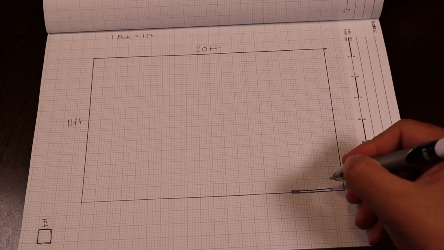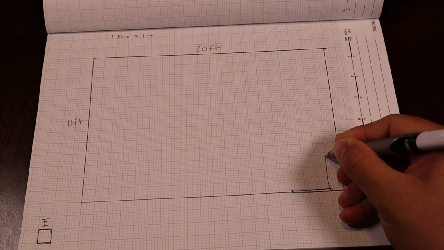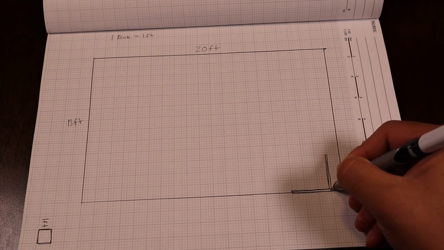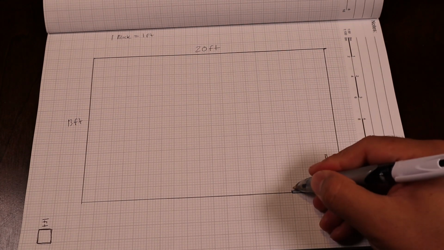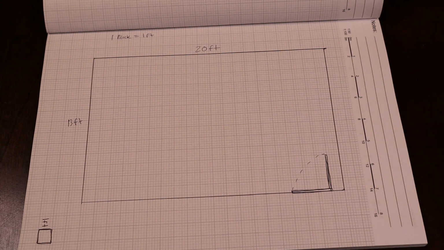And we can draw the door. If it were to be open, it's also 3 blocks. And this represents the door swinging open.